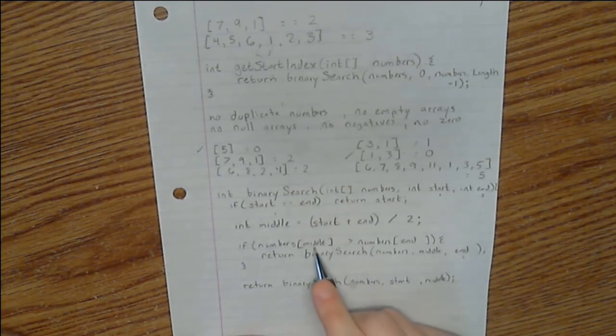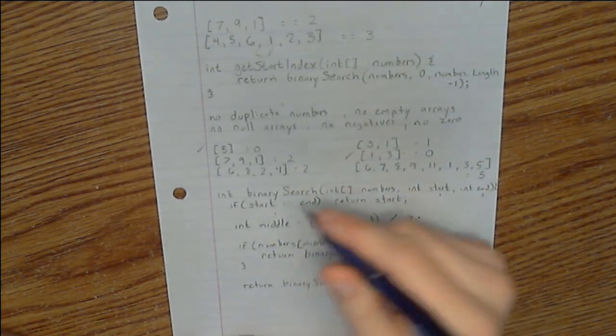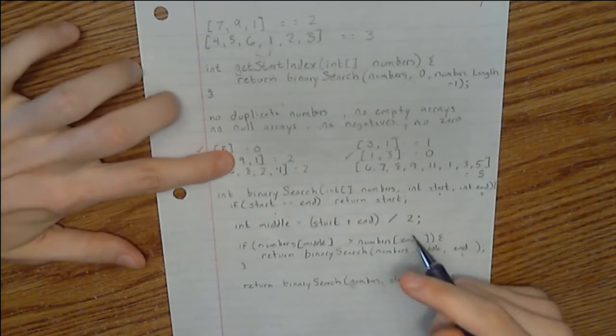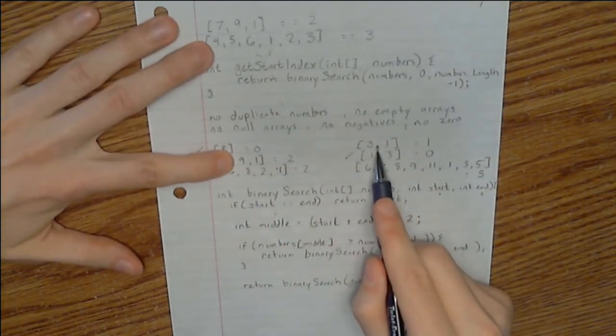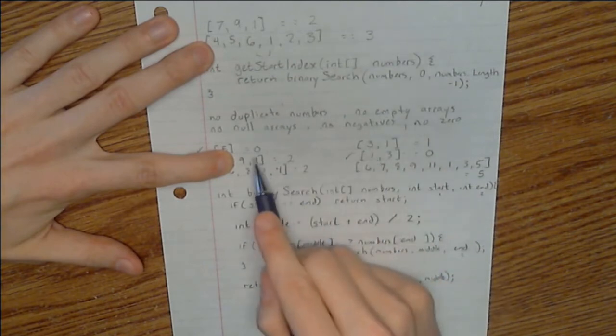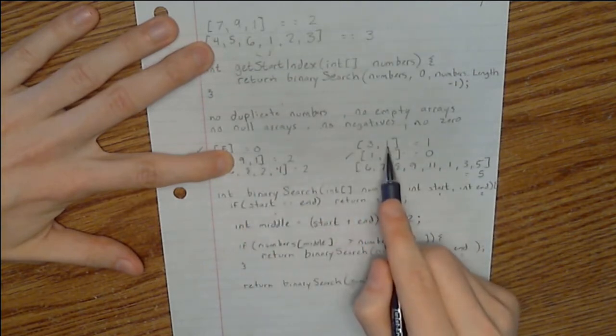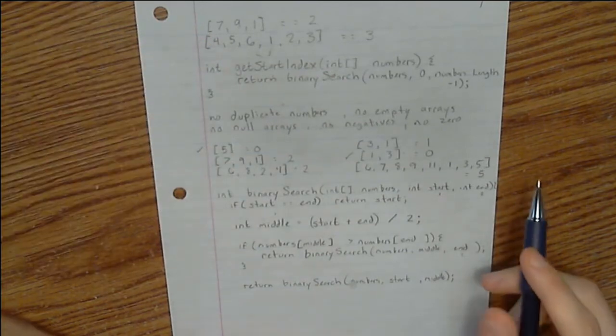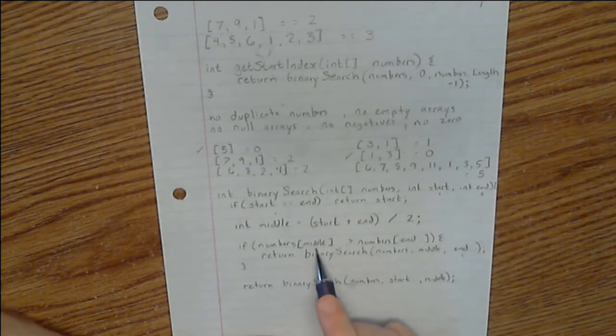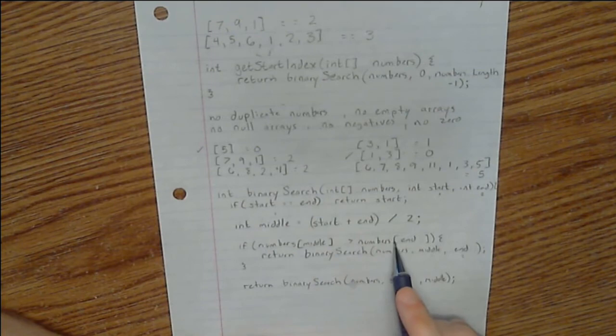So in this example, now that we've gone through the 7, we have the same problem as the one we ran into before. With this one, we have the higher number on the left, the lower number on the right. We need to return the number on the right. And we have the middle, which is 9, greater than the number on the end, which is 1, and we get into another infinite loop.